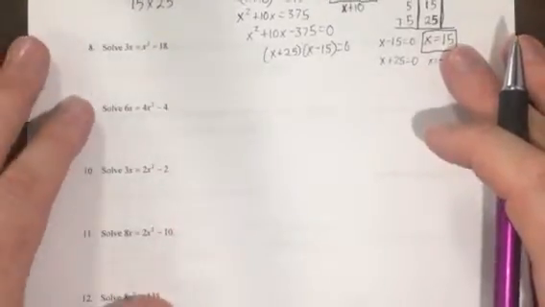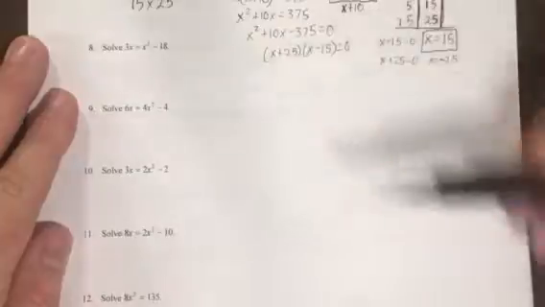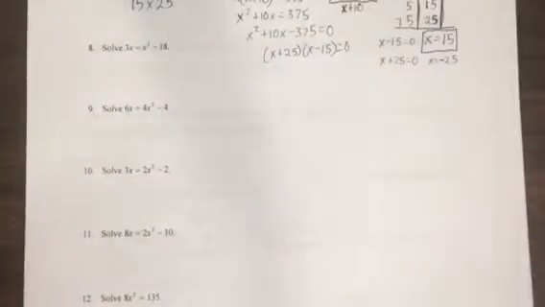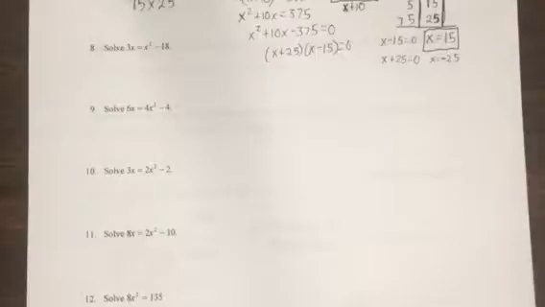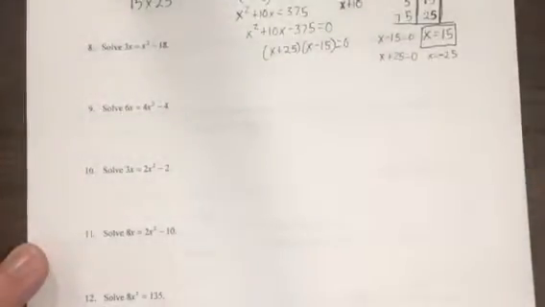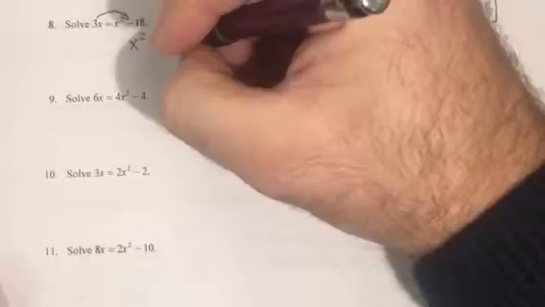All right, number 8. Number 8 through 12 is all going to be just solving quadratics. I've got to get everything equal to 0. And I also want my x squared, the a part of my quadratic, to be positive. So I want to move the 3x over here. So now I have x squared minus 3x minus 18.